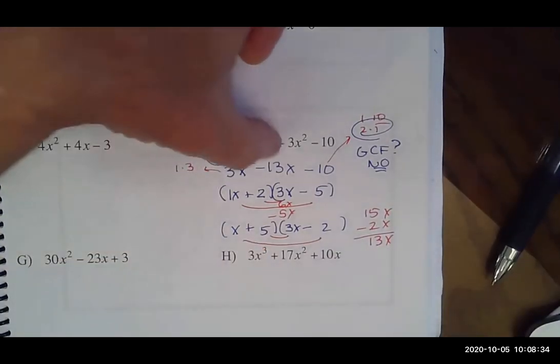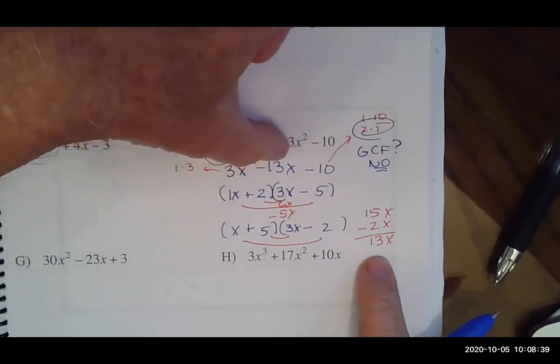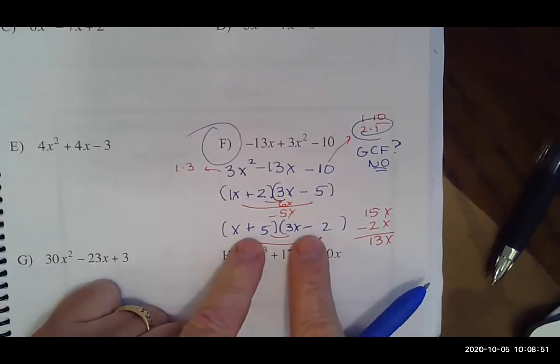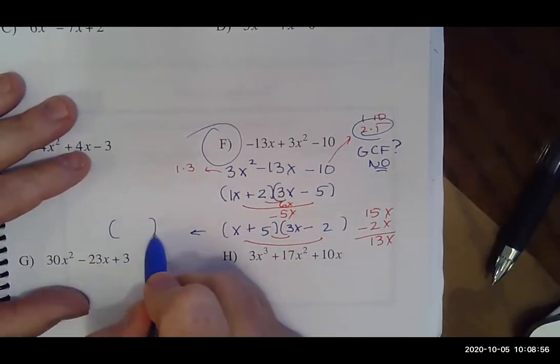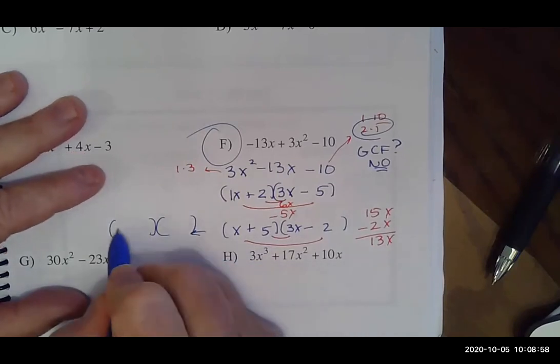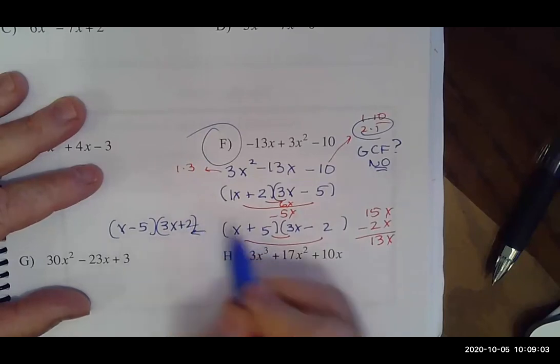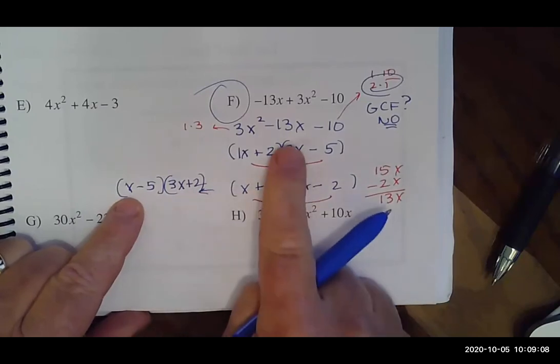Hey, I got the right number, but I got the wrong sign. So the easy fix, swap the signs. It'll work. I got the right number, but that's a positive, that's a negative. So swap the signs and you're done. That means x subtract 5 and 3x plus 2. Look at negative 15 plus 2, negative 13.